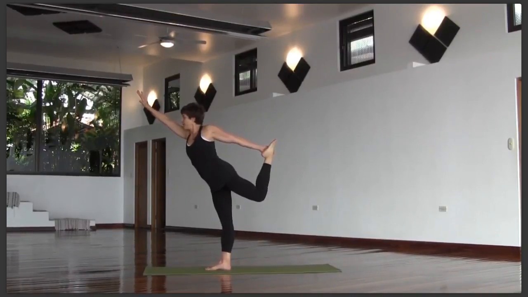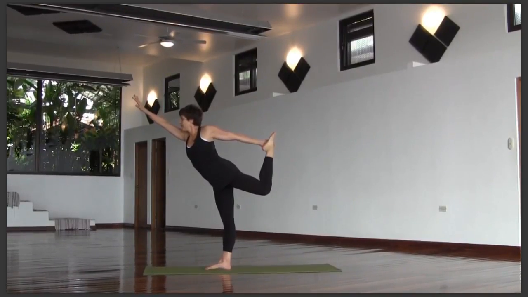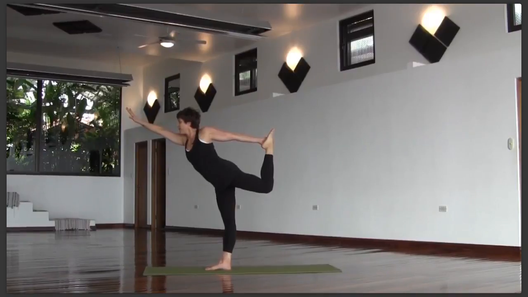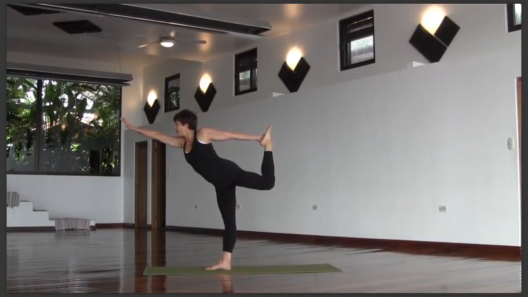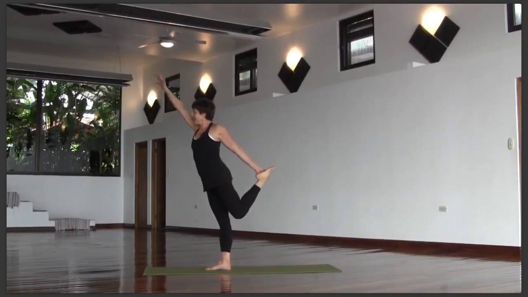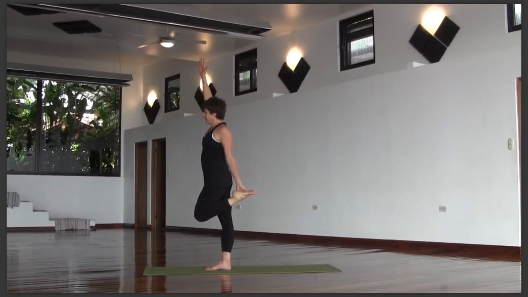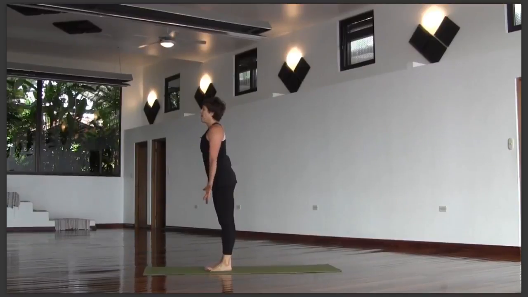Keep pressing your left foot back into your hands. Reach your right finger forward. Take one more breath, step in fully, and release. Knees together, reach up. Release your arms by your side and pause.